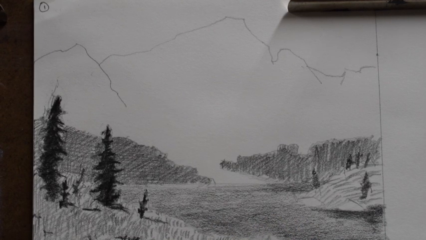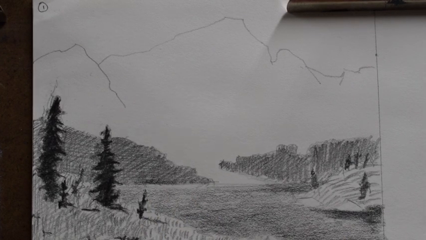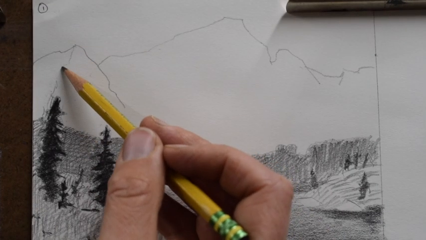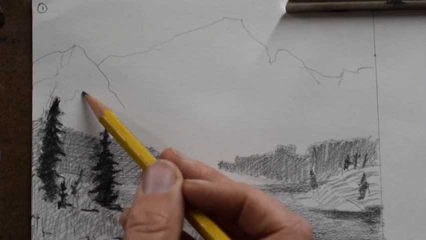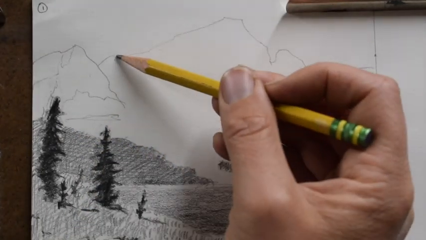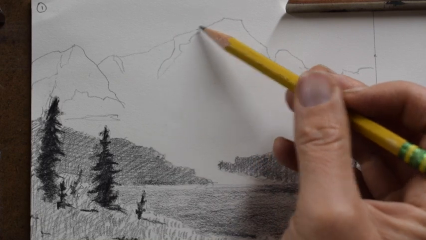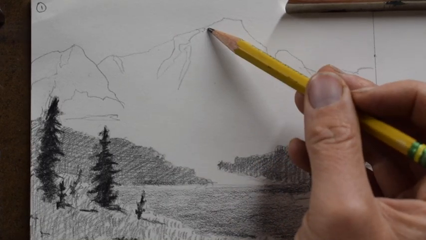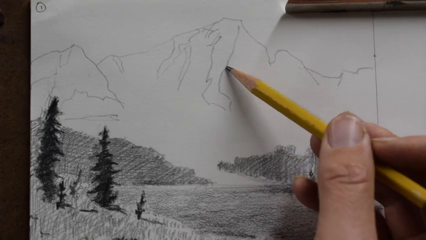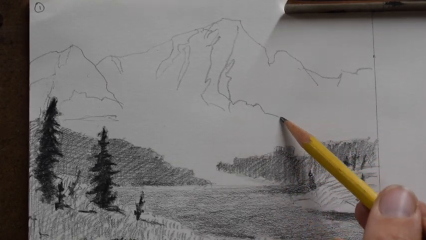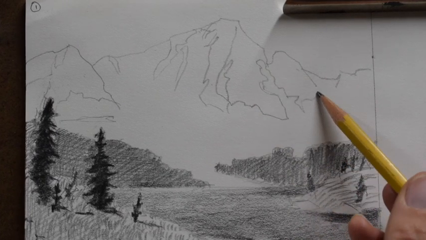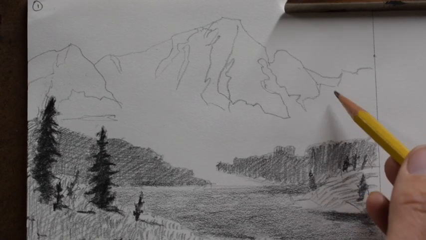So the water is important. It is darker at the foreground, so at the bottom of the paper, and then it gets a little bit lighter as it moves back towards that mountain. Now on this particular mountain, there were all these different shadow shapes in there, and there were some snowdrifts, so I'm outlining those too. And of course, there are all these funky, irregular shapes.